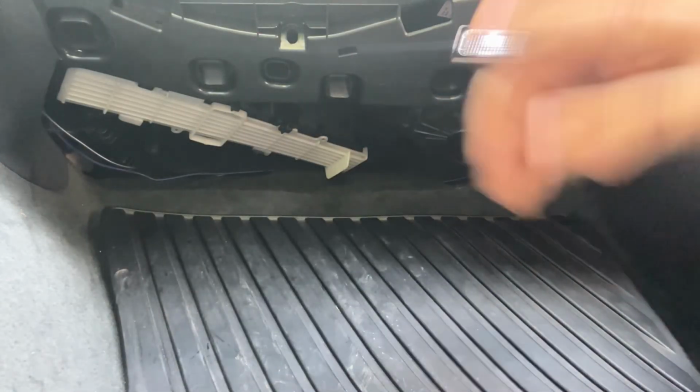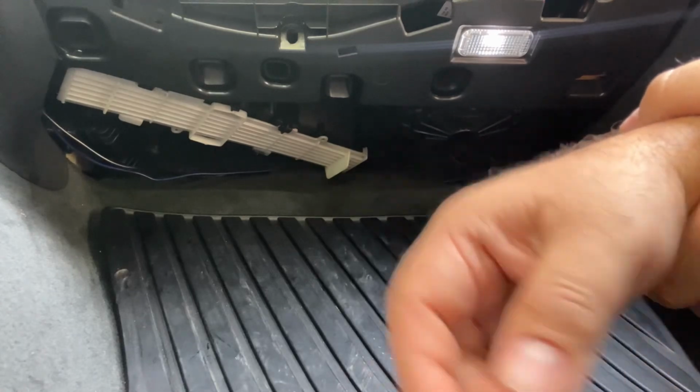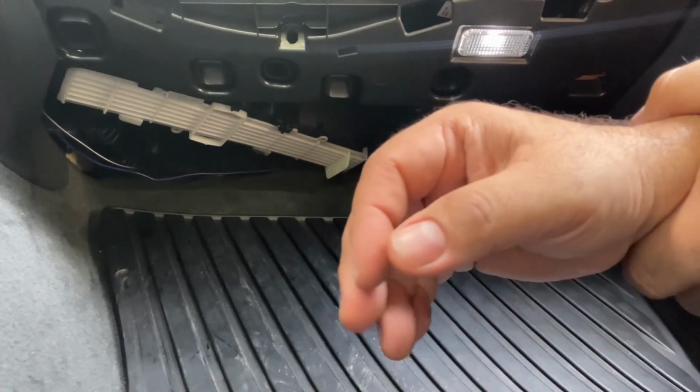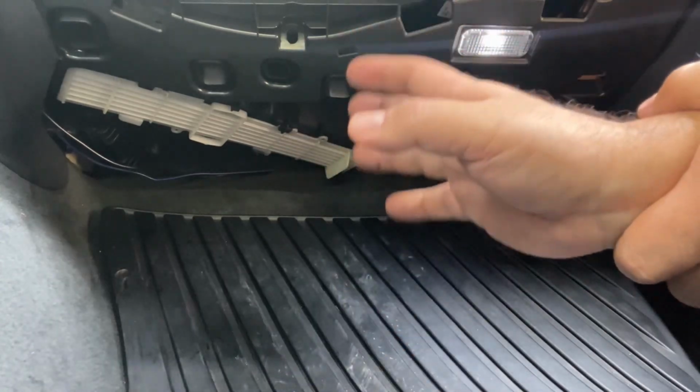Okay, so now we are done with the spraying. We let the car run for like 20 minutes without the filter, just to make sure it dries.